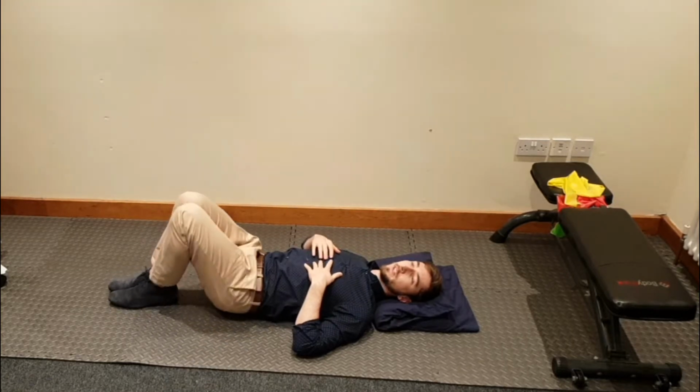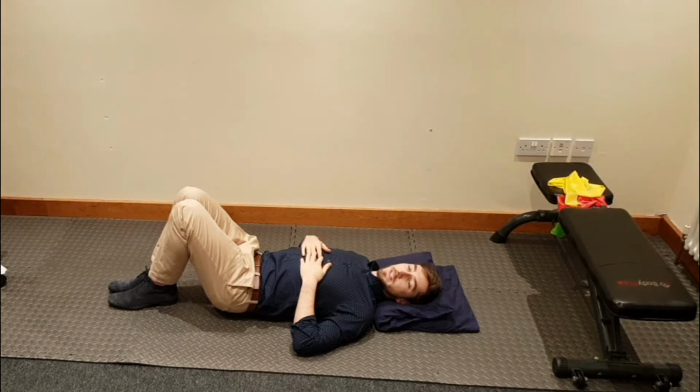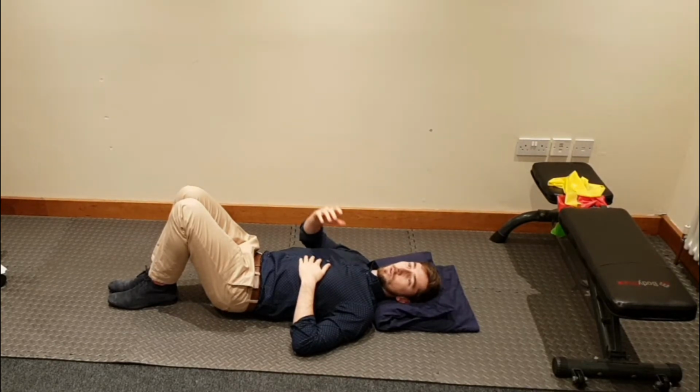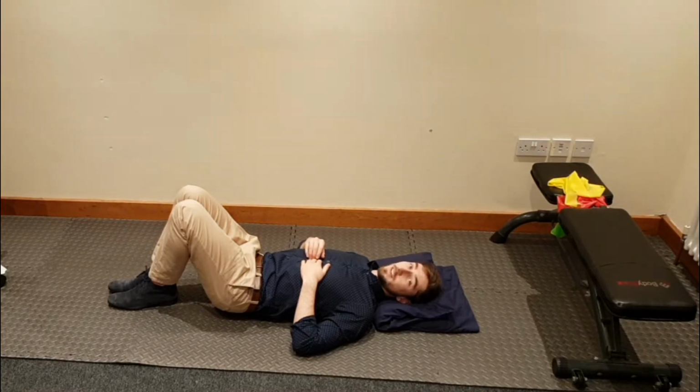Now, don't panic if you hear little creaks and pops during this. That noise is completely irrelevant. It's not a sign of bones moving in or out of position. That sort of language is very outdated. If you're seeing a therapist at the minute and they're talking about putting bones back in, get a new therapist.